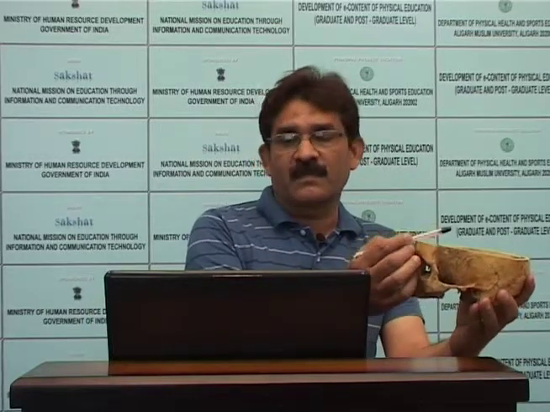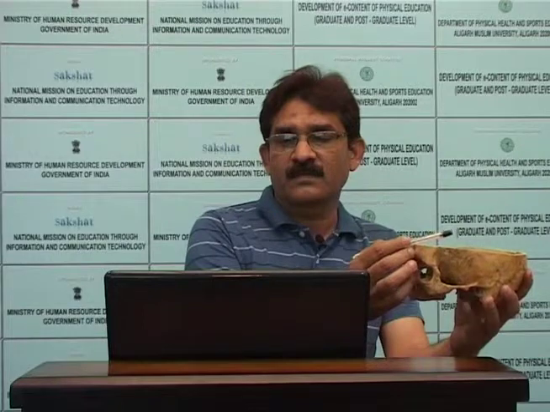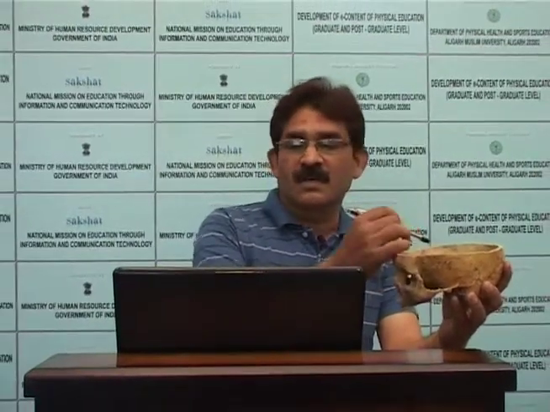In the skull, in front is the frontal bone, and on this side both bones are connected. This is called the coronal suture.